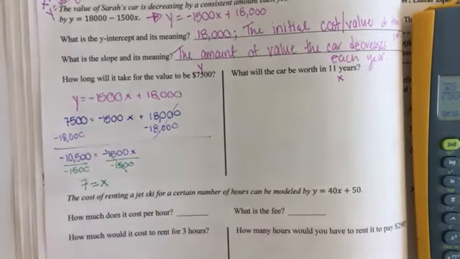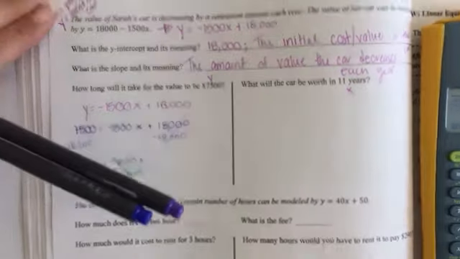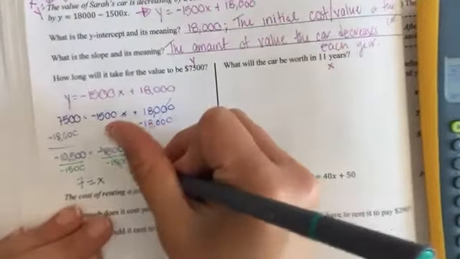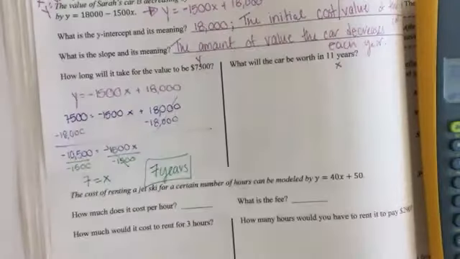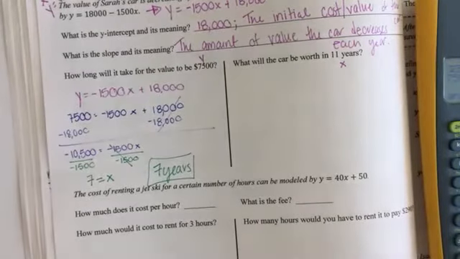Okay, the other thing that this is helpful for is I know that X stands for years. So now I know what to label my answer, 7 years. So in 7 years, the car will only be worth $7,500.